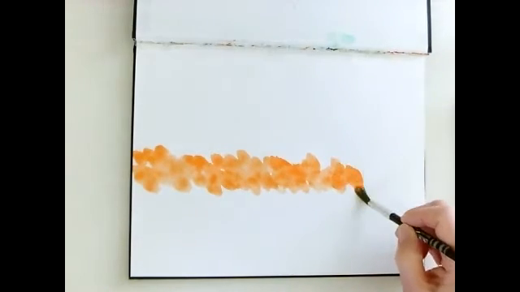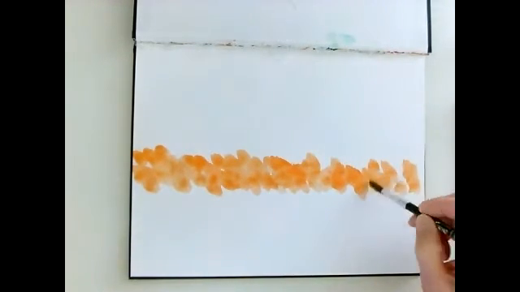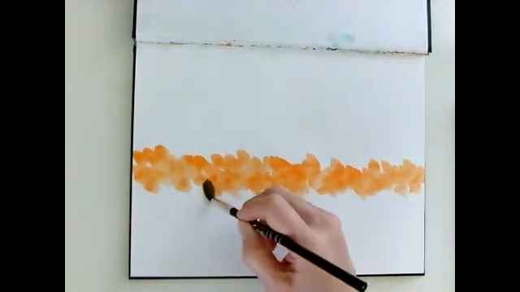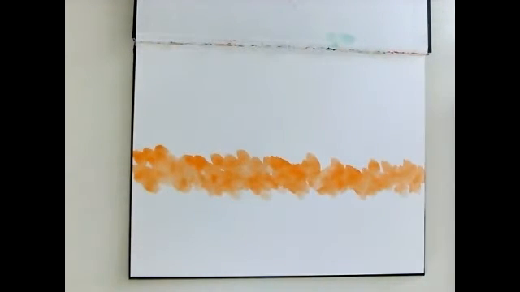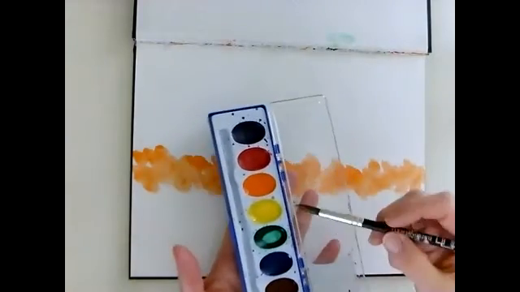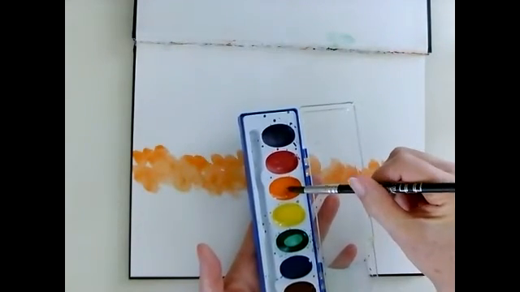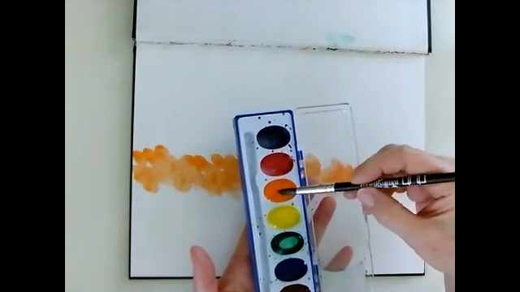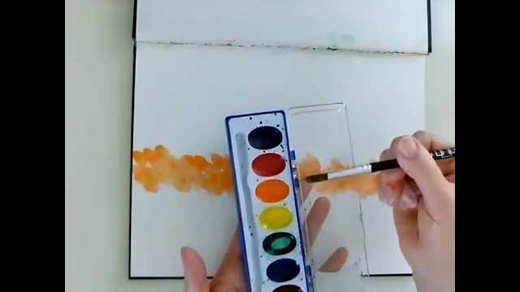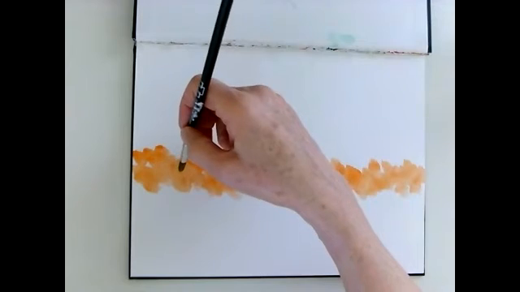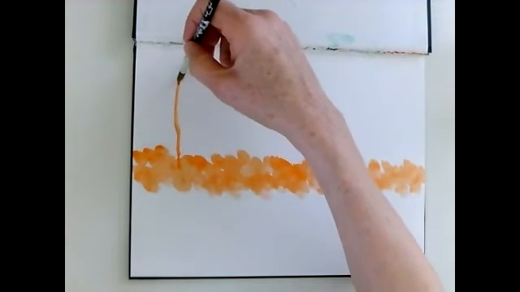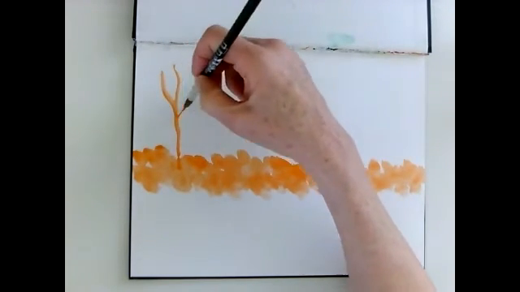So this is going to be my background, and this is the ground actually in the background. The next thing I want to do is to make my tree trunks. You want to put your brush in your color and just let it touch the tip. You can roll the tip just a little bit, but you don't want to fill your brush with color. You just want to have color on the very tip of it. And we're just going to make some very skinny tree trunks and branches.